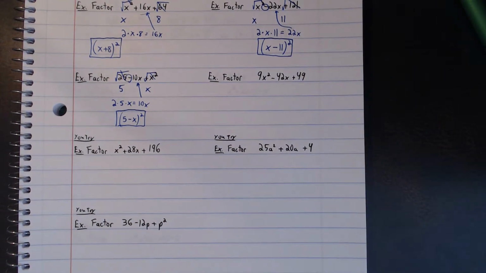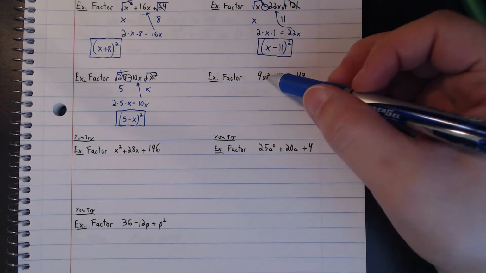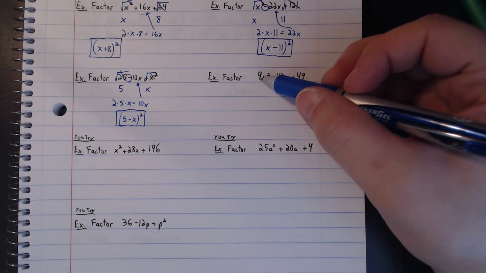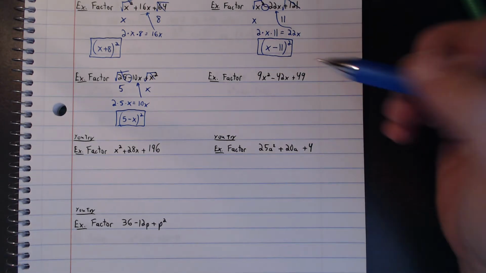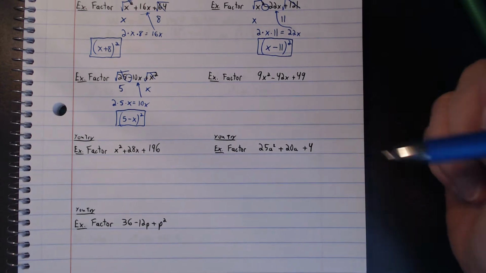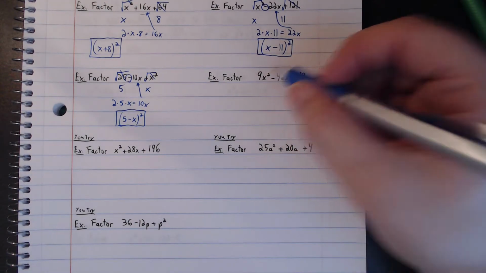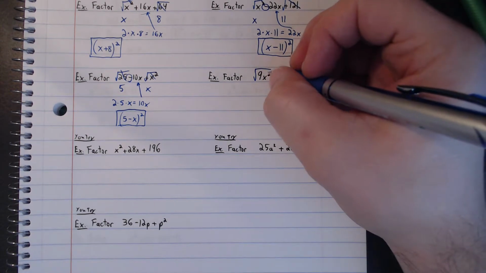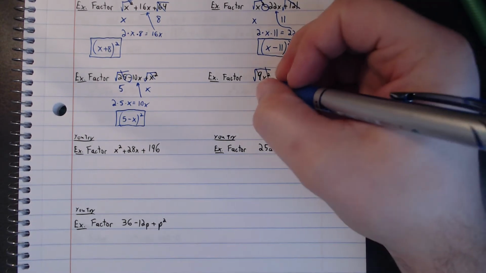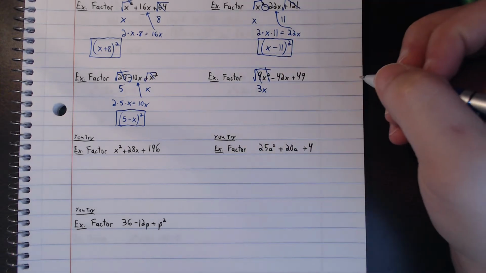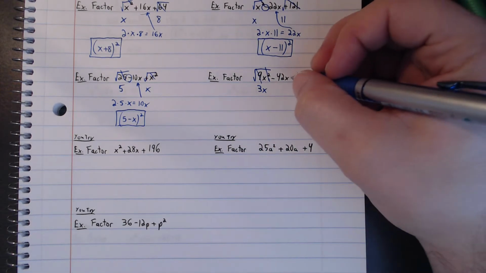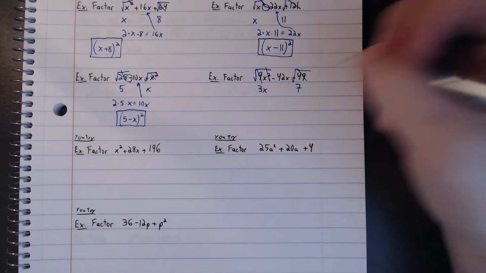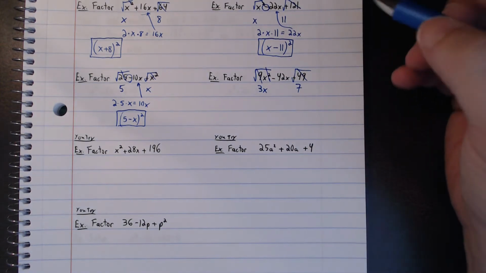Okay, we got one more. Here I notice in front of x, I've got a 9 and the x squared. But that's still okay because 9 and the x squared, those are both perfect squares. So I can take the root of both of those and I get 3x out. I take the root of 49 and it gives me 7. Okay, that's fine, right?